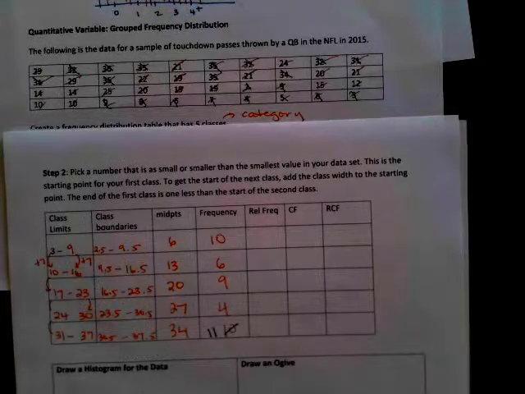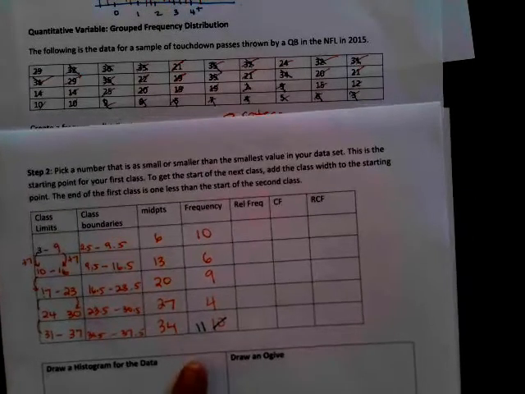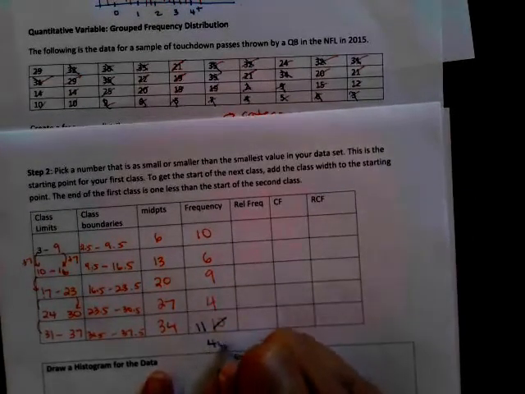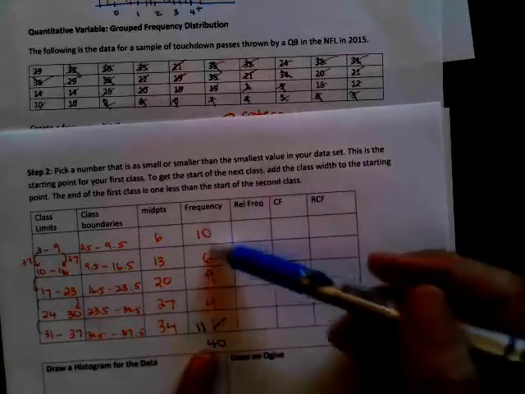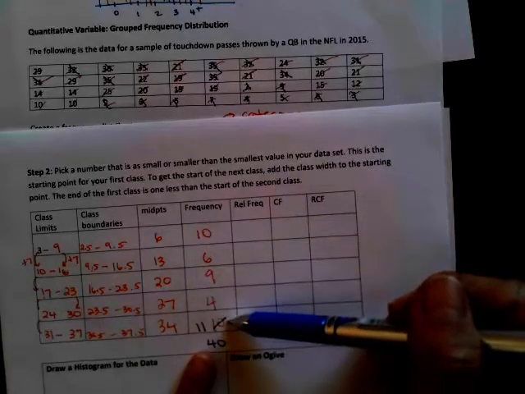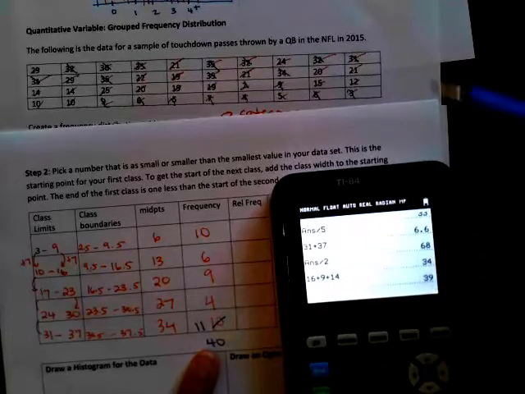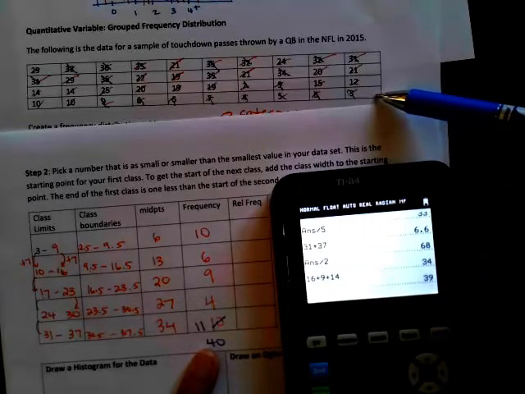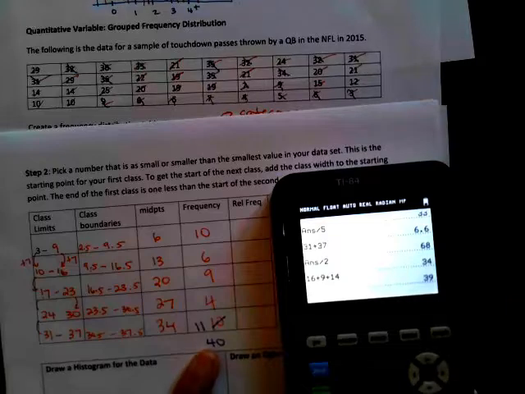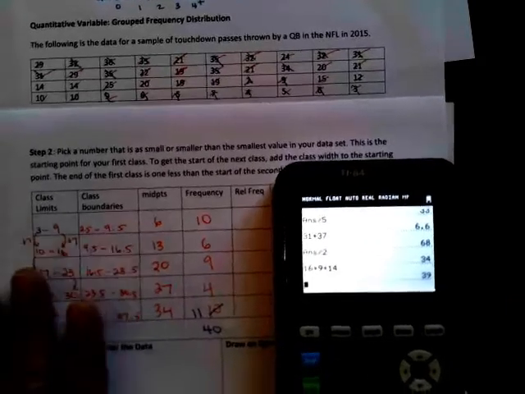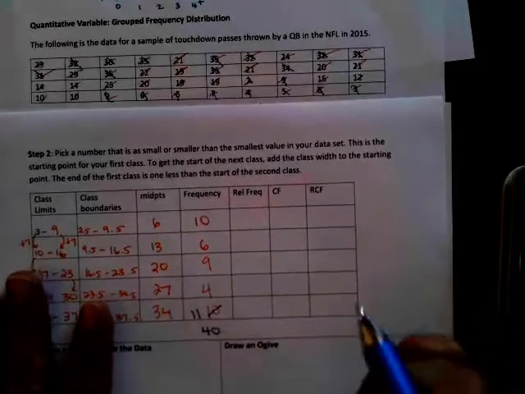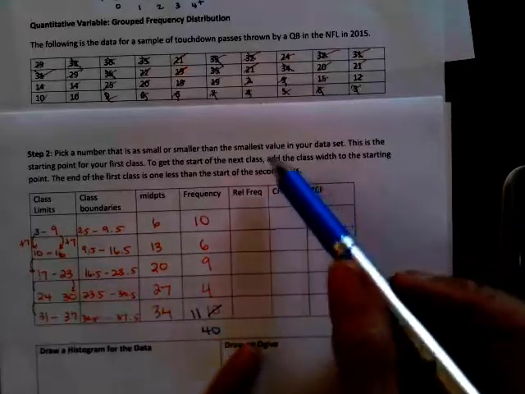Okay, so I have all of mine totaled up. There are 40 of them. I noticed a mistake because when I first went through, I only had 10 in that last category, but then when I added them up, I got to 39, and I said, oh, but I've got 40 here, so I must have lost one. So I went back and looked, and I found it. Okay, so remember, just to check your work, that's one way you can do it.